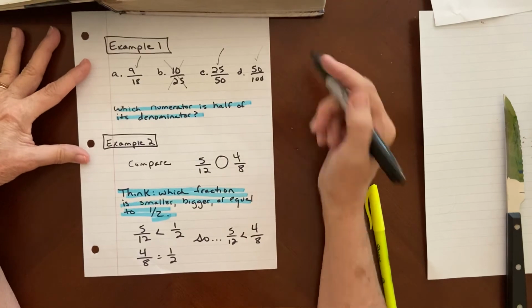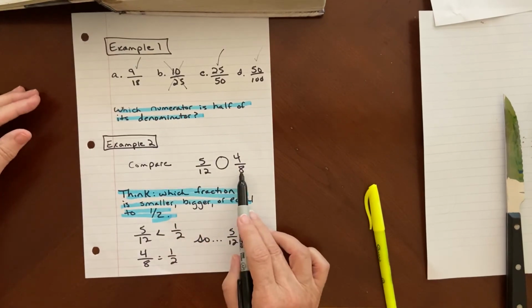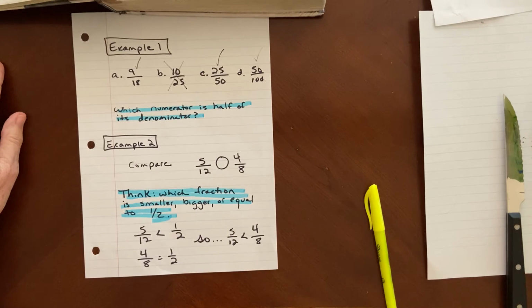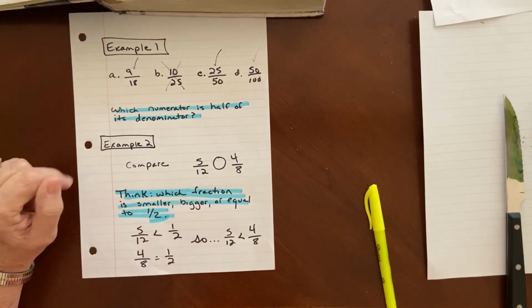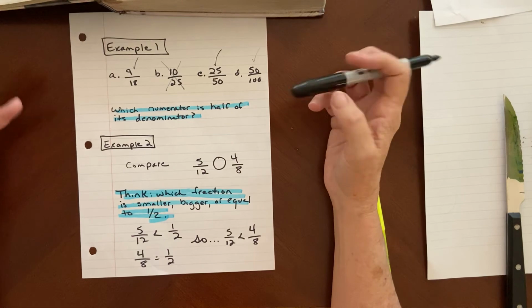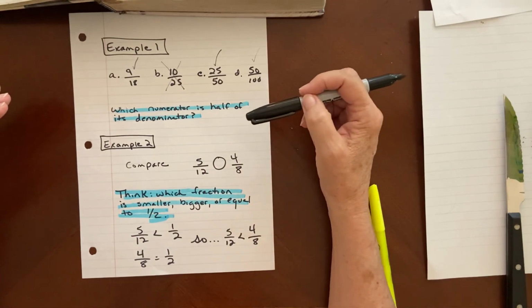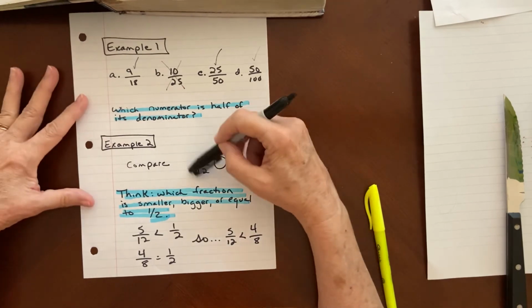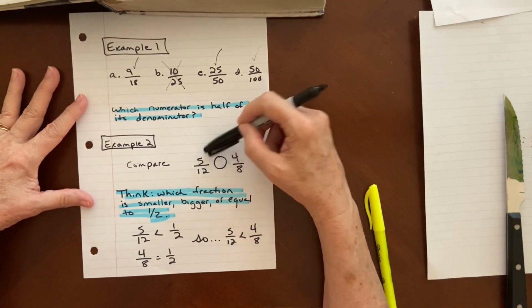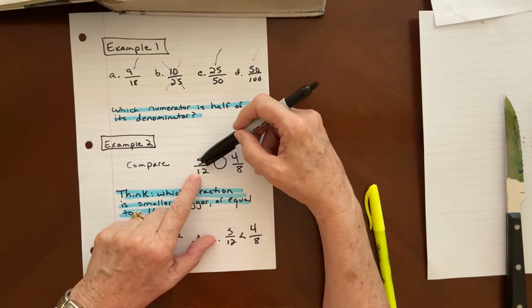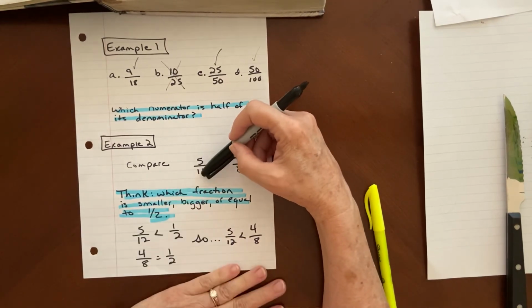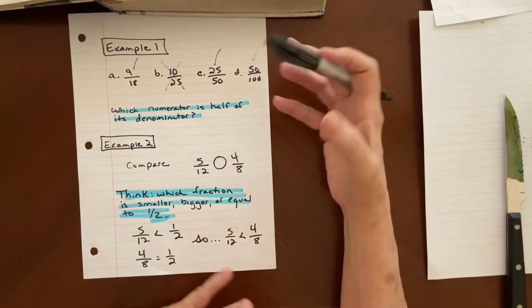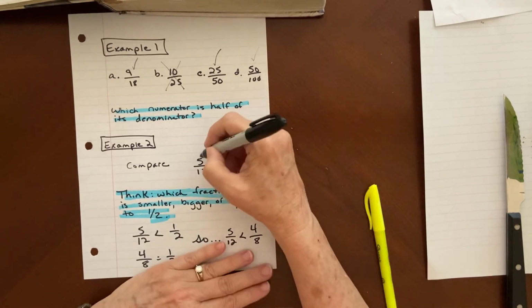Example 2 says compare 5/12 and 4/8. We haven't done a whole lot of equivalent fractions yet, but guess what? You don't even have to. What they want you to do here is think about, relative to a half, which fraction is less than a half, equal to a half, or greater than 1/2. So let's think about 5/12. What's half of 12? 6. So 5/12 is less than a half, isn't it? It's less than 6/12. Okay, so that one's small.